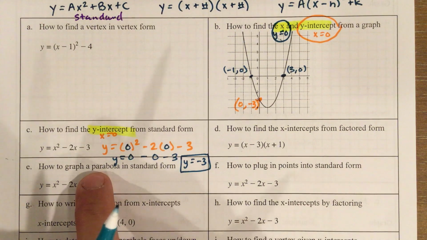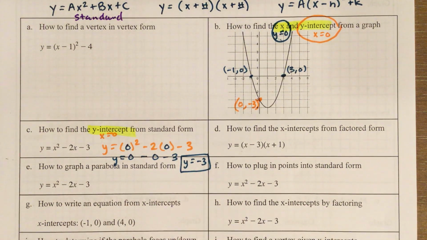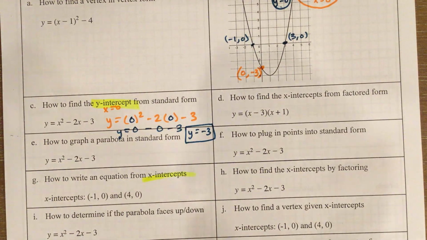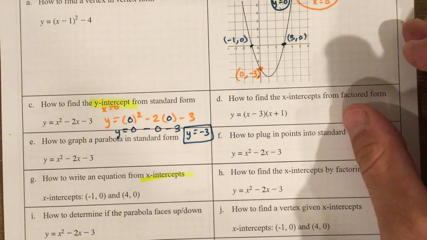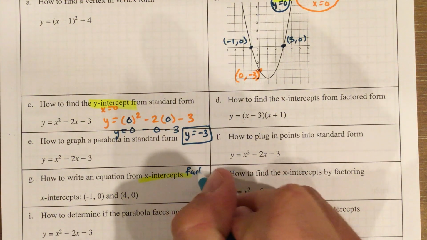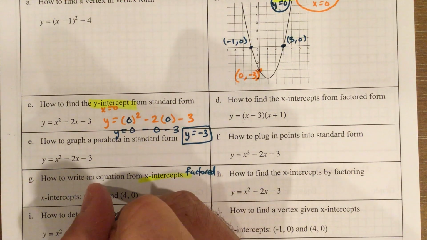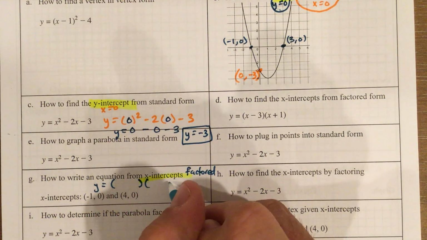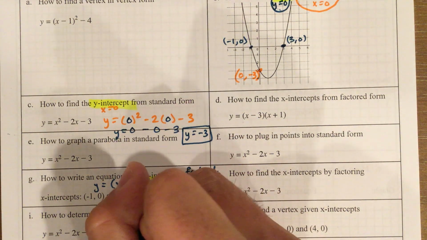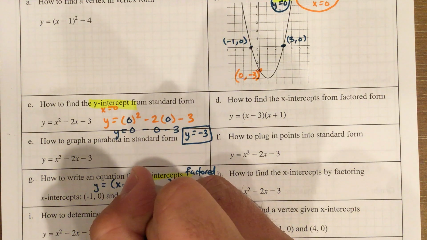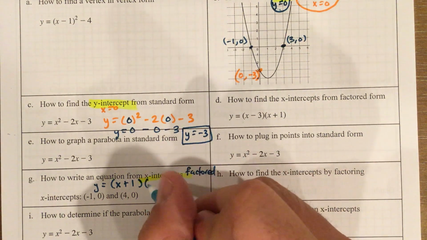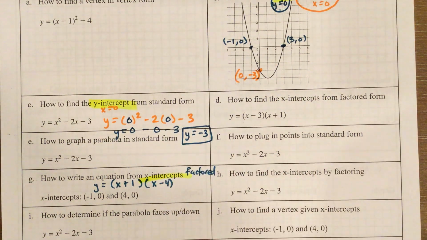All right. This is in standard form, but I'm looking for x and y intercepts like I mentioned before. And right here it says, well, I'm talking about x-intercepts. And like I mentioned before, for x-intercepts, the easiest way to write them or to get them is in factored form. So that's what I'm going to go after. Factored form can be written like y equals, and then a couple of parentheses like that. And if I saw negative 1 as one of the x-intercepts, that means one of the factors would be x plus 1. And the other one is positive 4, so that means the factor would be x minus 4.